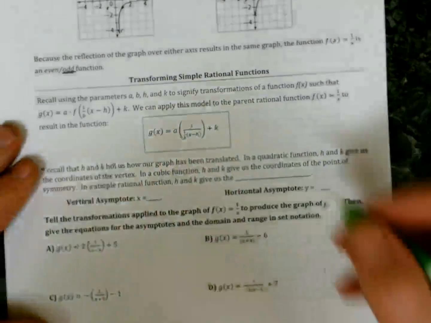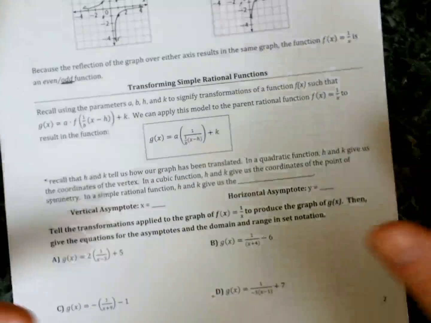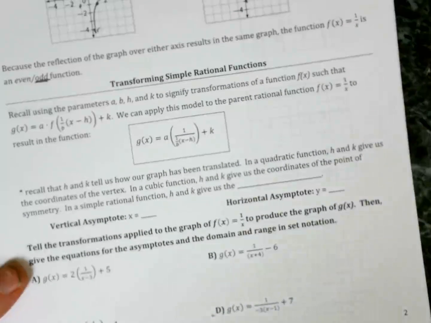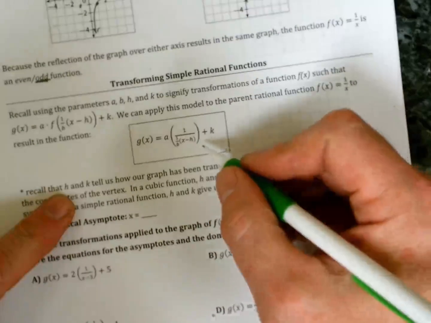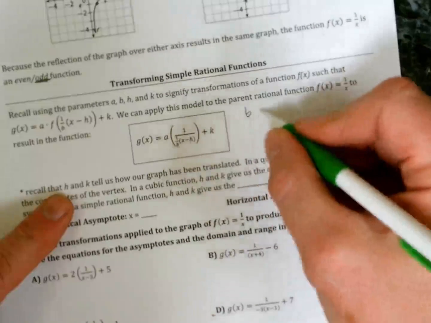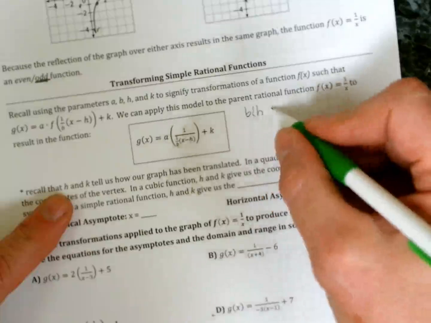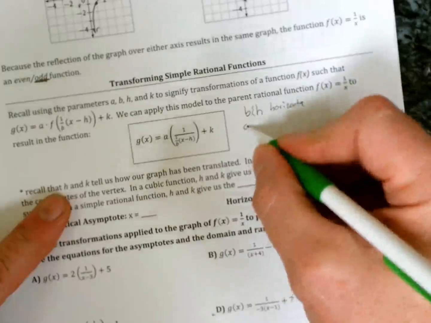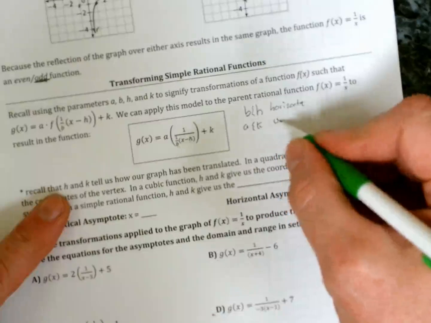All right, so here we go. You'll notice that we've got our standard A, B, H, and K for this function. Again, remember that within the function, B and H do stuff horizontally, which we'll talk about a lot more, and A and K move us vertically.